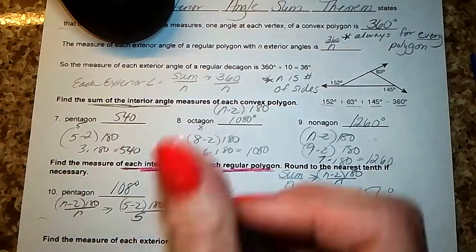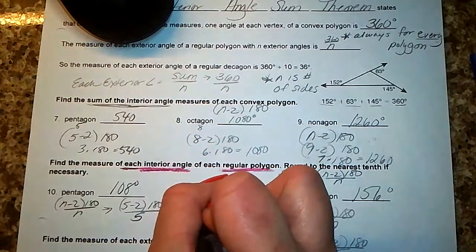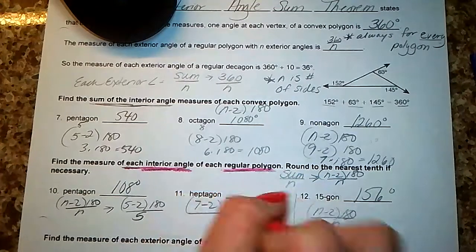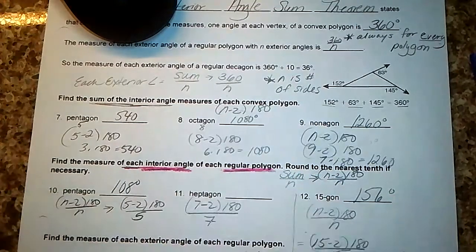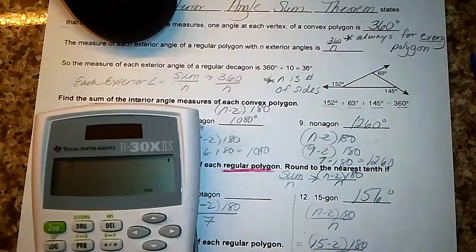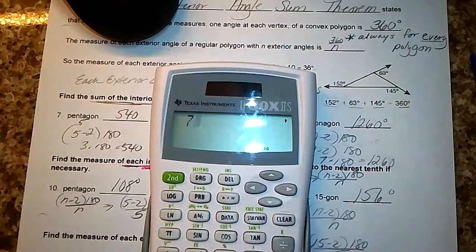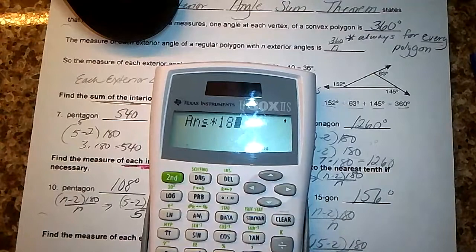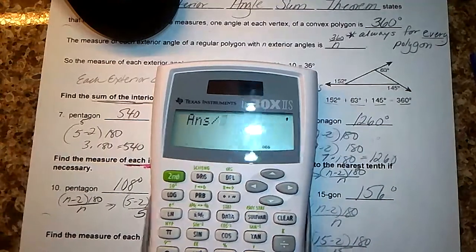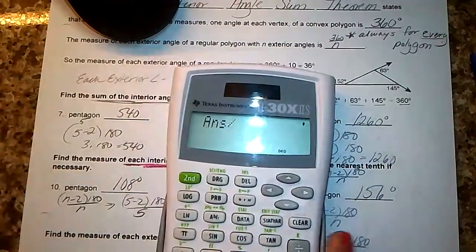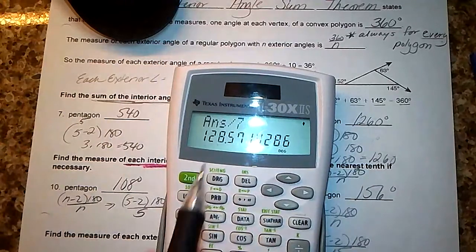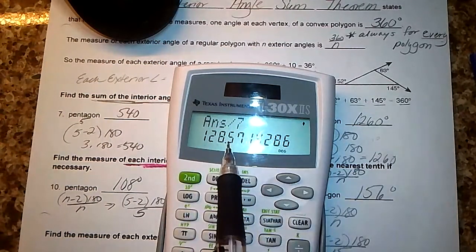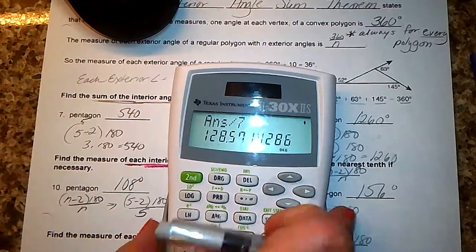Now a heptagon actually has 7 sides. So again, we're going to plug it in this formula right here. So 7 minus 2 times 180 divided by 7. Okay, so again, we can put that right in our calculator. 7 minus 2 times 180 equals, and then we're going to divide by 7. You divide by the n again, which is 7. Now this one's got a decimal. We're going to round that off to the nearest tenth. 128 point, well, that's a 5, but the next number is a 7, so we're going to round that to 128.6.